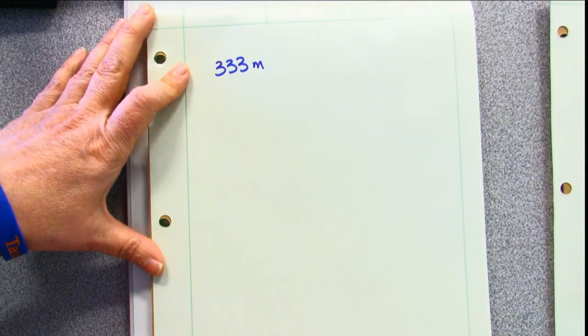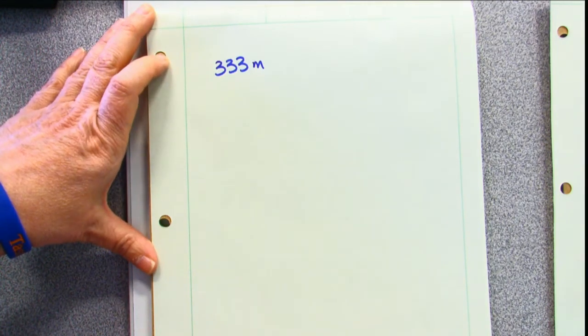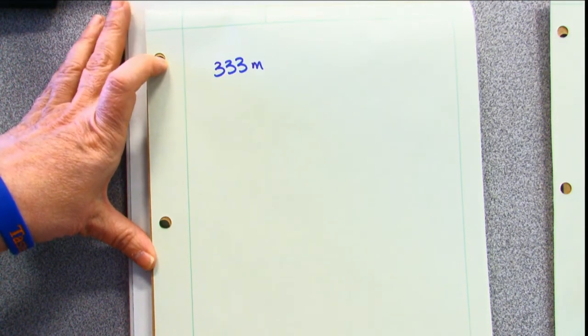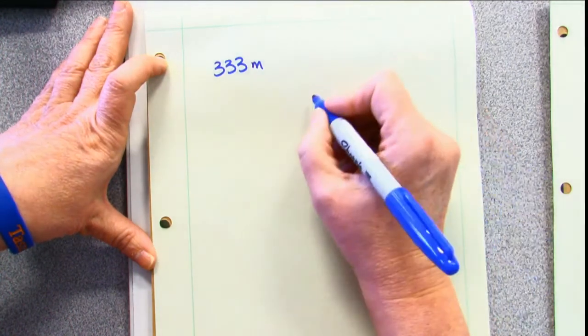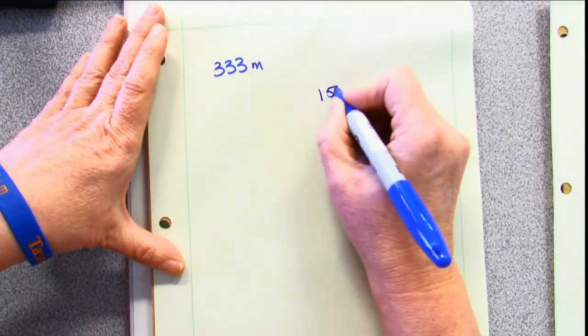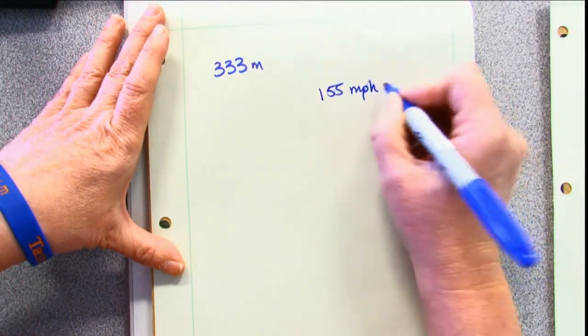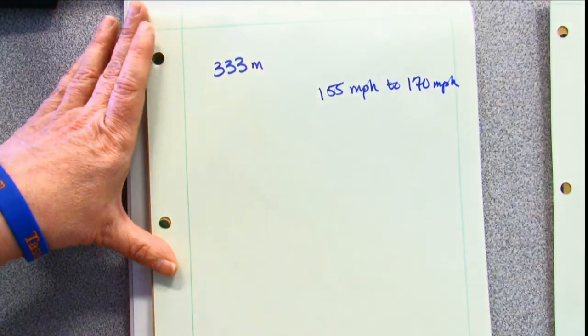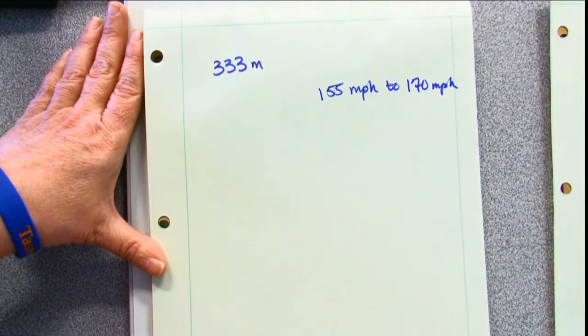All right. Has everybody flown on a plane? Whether it's a regional jet or a big 737, any one of those. Average takeoff speed for a jet is somewhere between 155 miles per hour to 170 miles per hour.